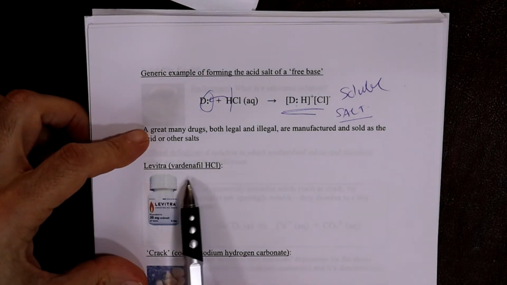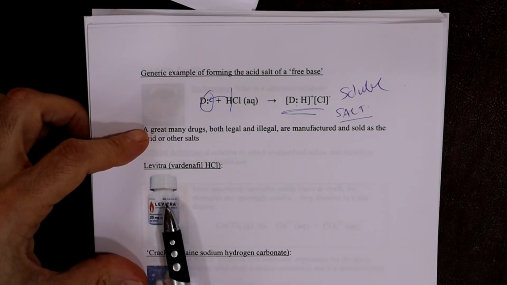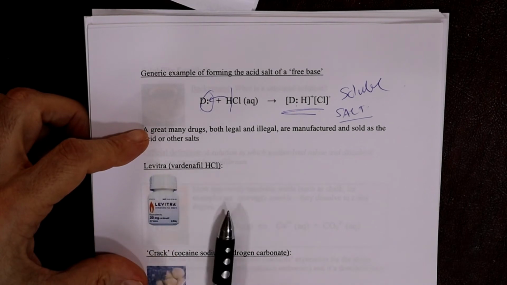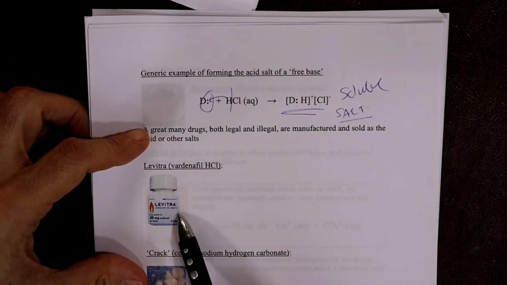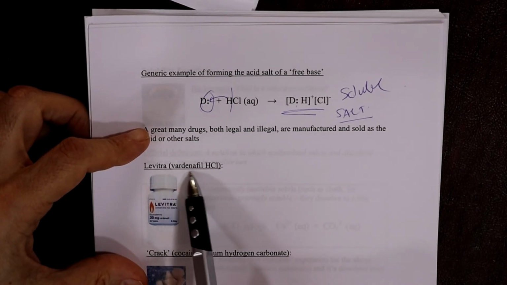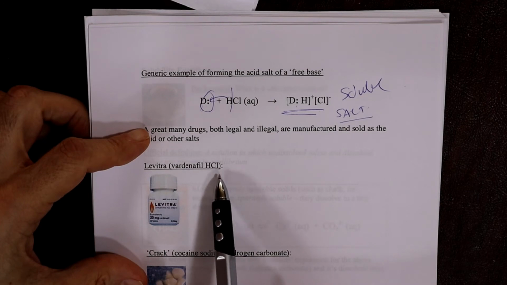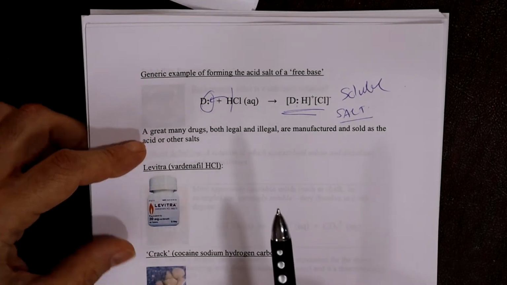So here's Levitra, which is an erectile dysfunction medication. I'm not being sponsored to say that. That's a joke, okay? All right. So that's an erectile dysfunction medication, and they have the drug name with HCl written on the back. So that tells you it's soluble in water, right? That's a legal drug, right?